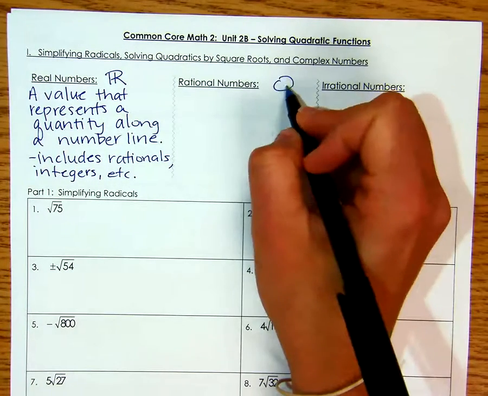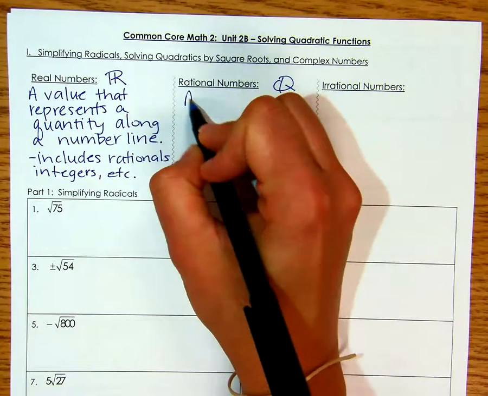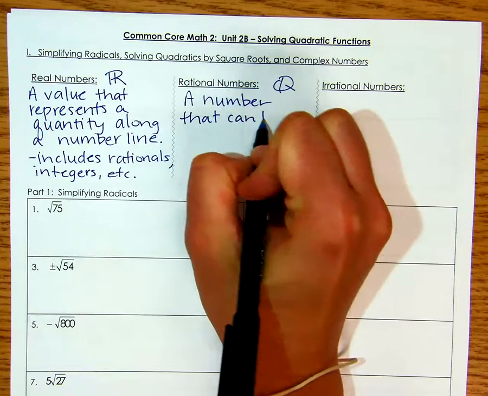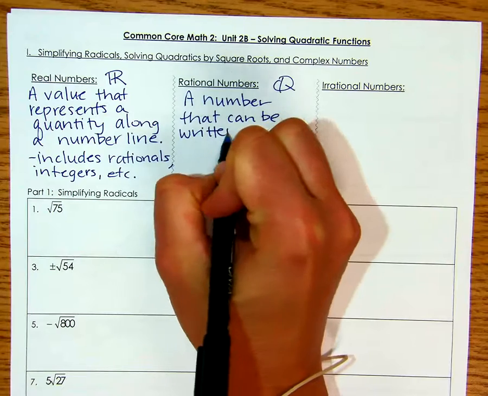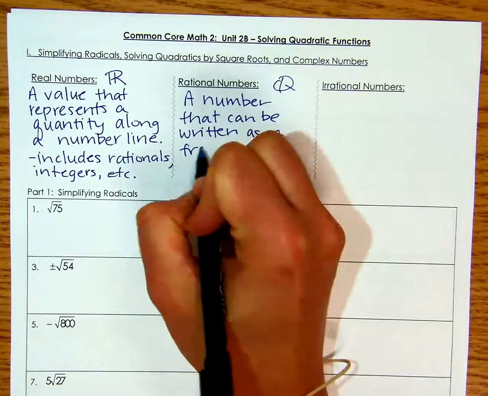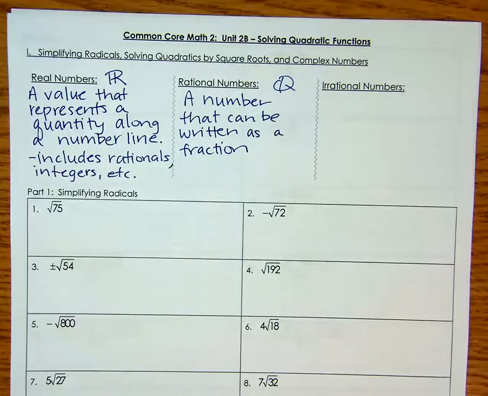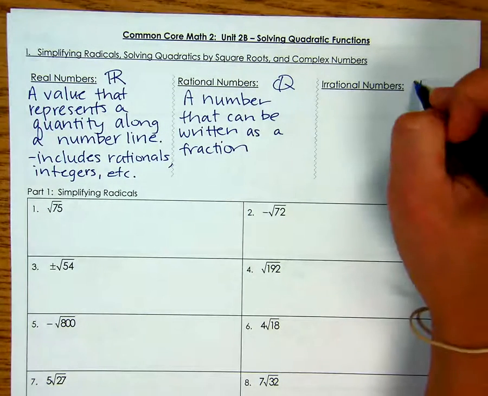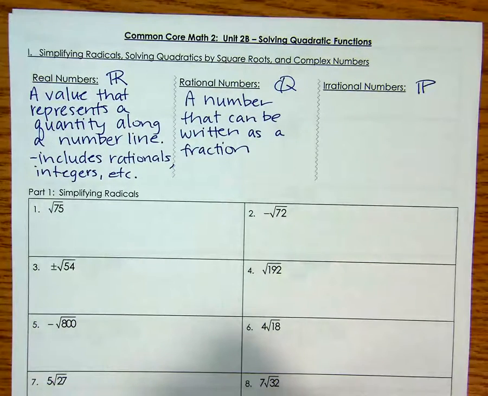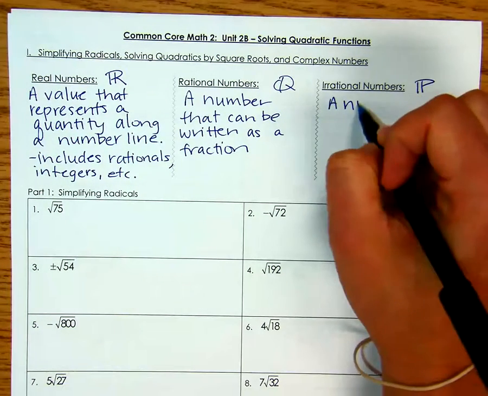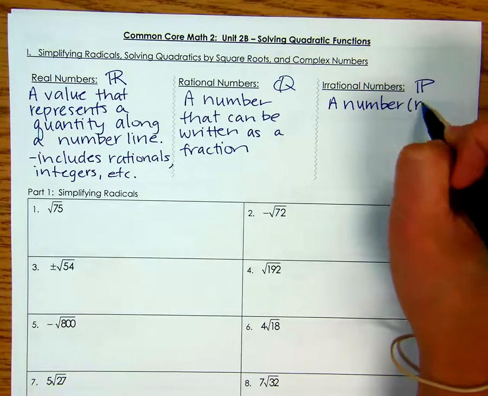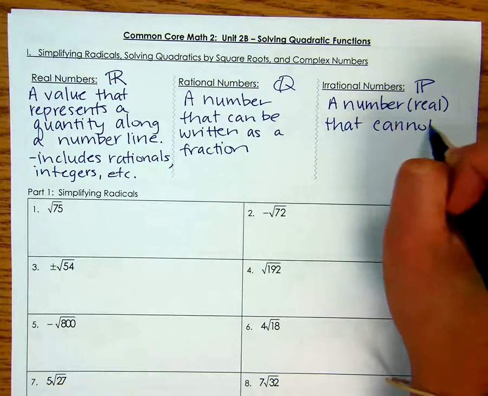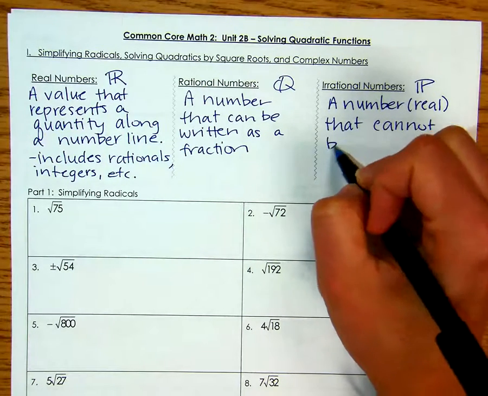Rational numbers can be denoted with a Q. Rational numbers are any number that can be written as a fraction. And irrational numbers, which I've actually never denoted with a symbol, but I did look it up for you. It is with a P. It is a number, and it's a real number that cannot be written as a fraction.